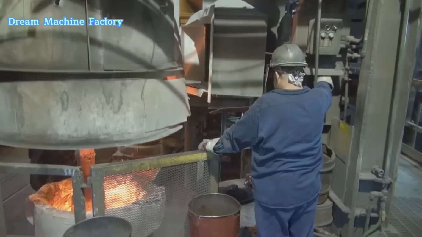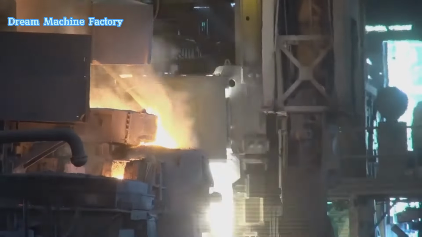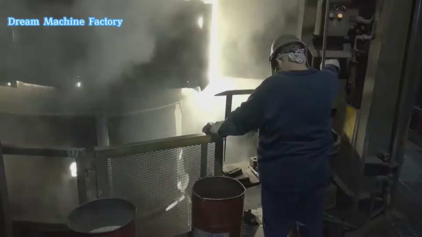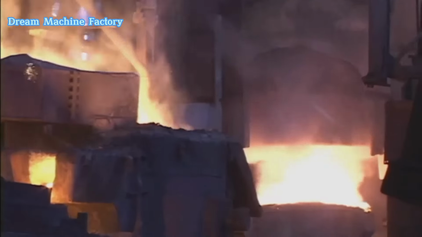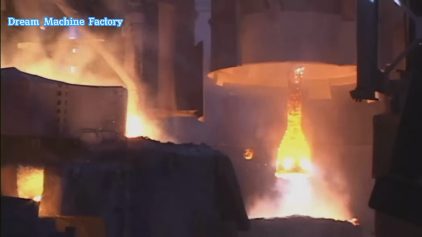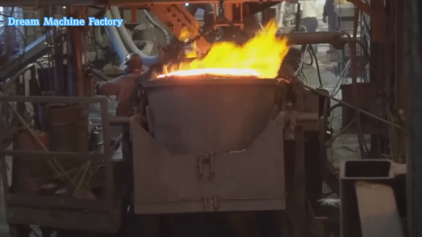The molten iron flows into a large ladle, where sulfur is removed by adding lime, an essential step in producing ductile iron. The desulfurized iron then moves into a holding vessel called a forehearth, which maintains its temperature and composition before further processing.